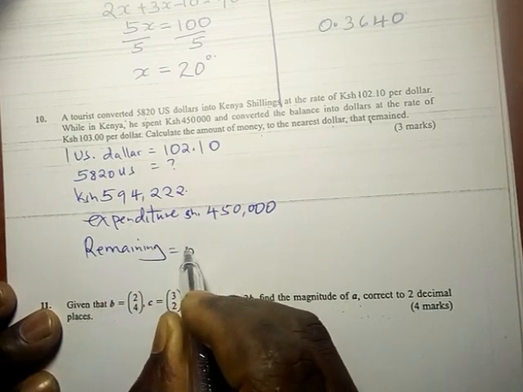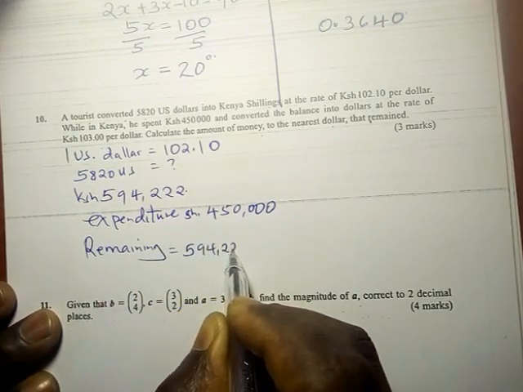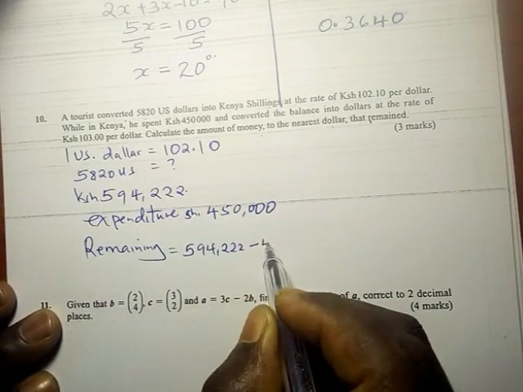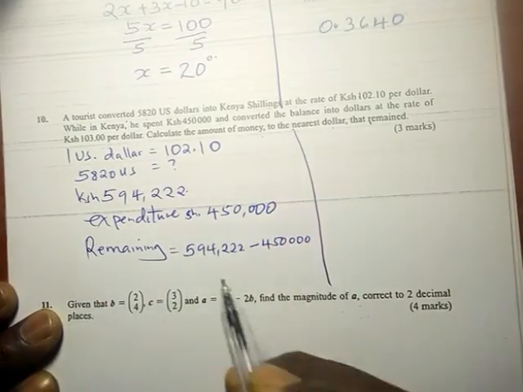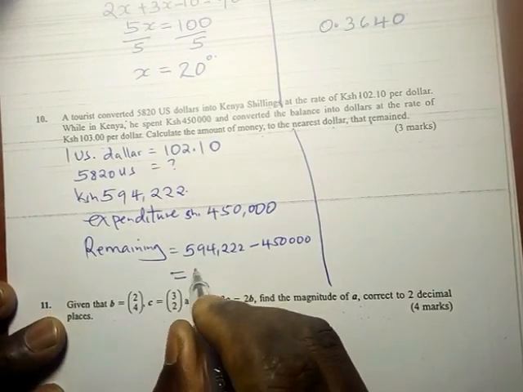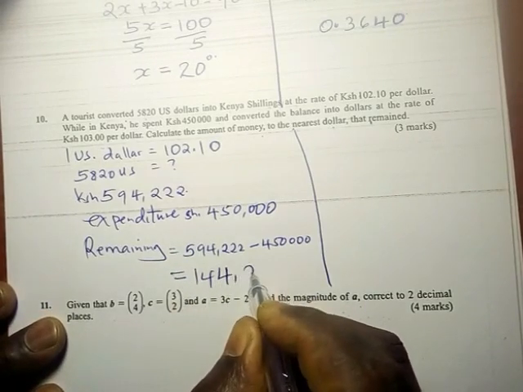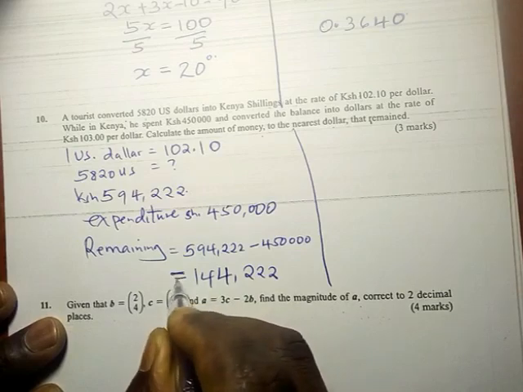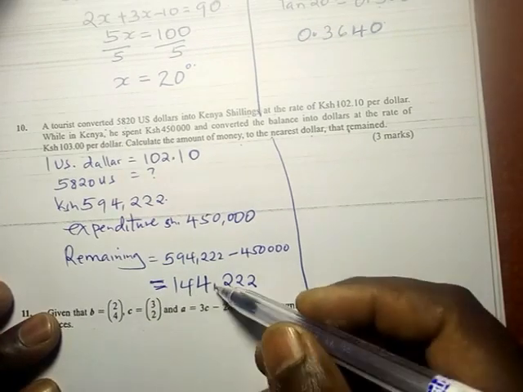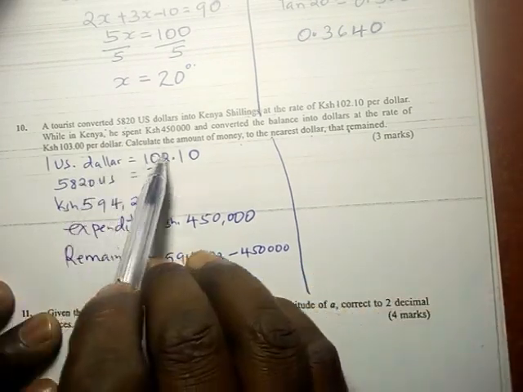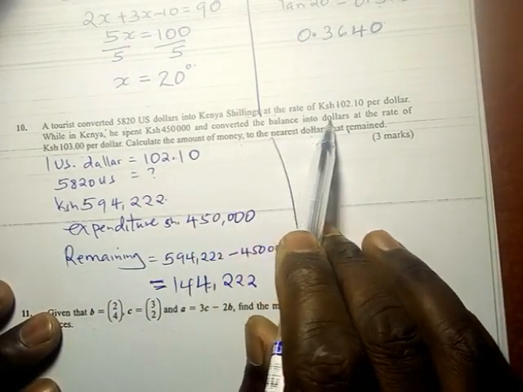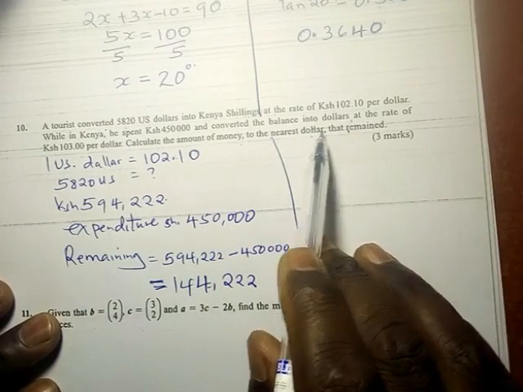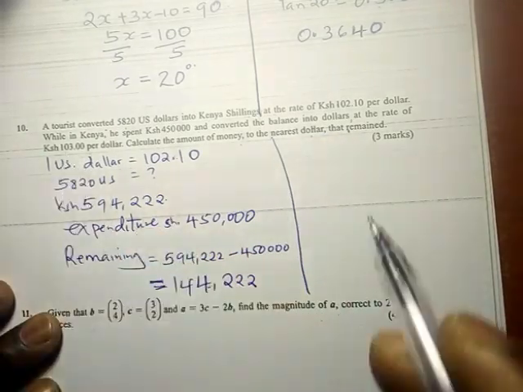So what will be the amount remaining? Is equal to 594,222 minus 450. This is going to give us 144,222. This is the money remaining in Kenya shillings. Aka convert Kenya shillings tena into the remaining, convert the balance into dollars at this rate, tena akarudisha kwa dola.